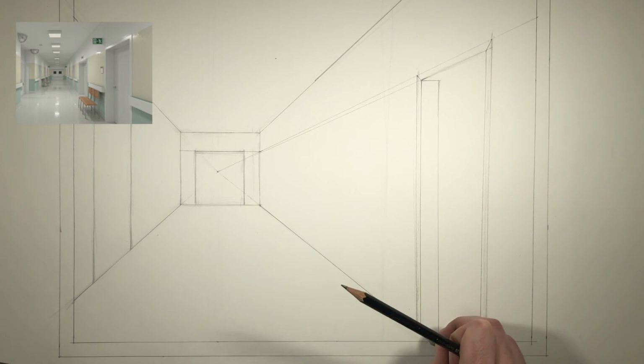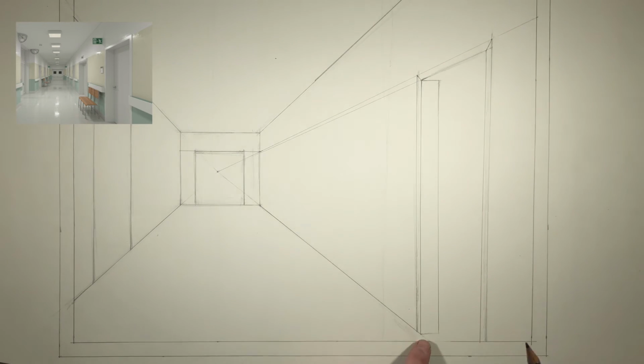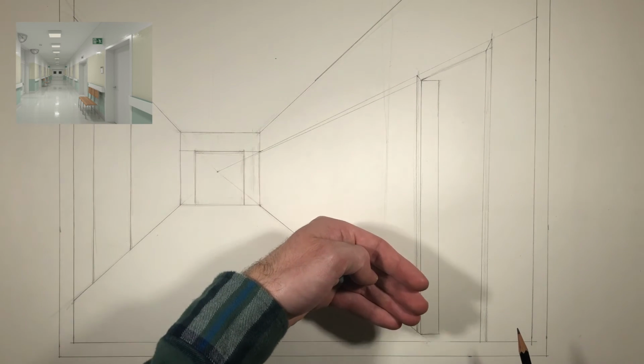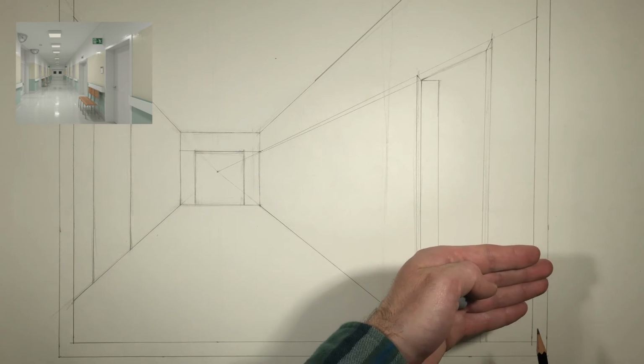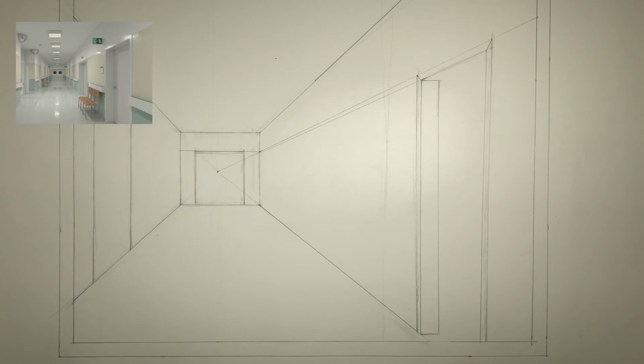So let me show you. I'm going to erase this little diagonal, and now check that out. It looks like our door. We're coming down the wall here, and then it curves inset like that, a recessed door pocket.